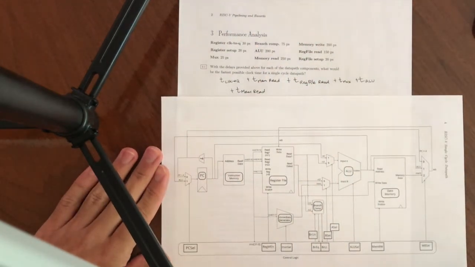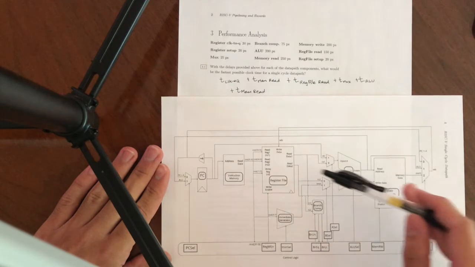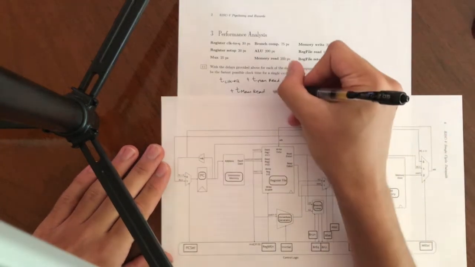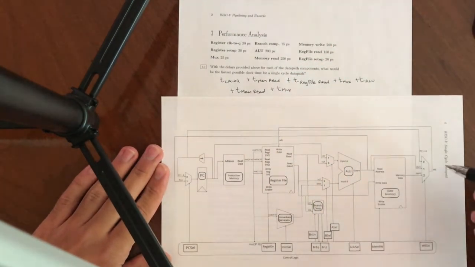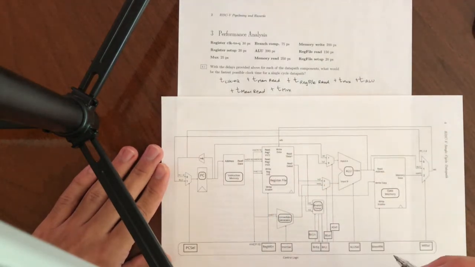Right next, after the data memory, we have this write back select mux, where we're choosing between the ALU output, PC plus 4, and our output from memory. So we have the time for a mux. And then finally, we write back whichever value we chose all the way back to the register file into our destination register.